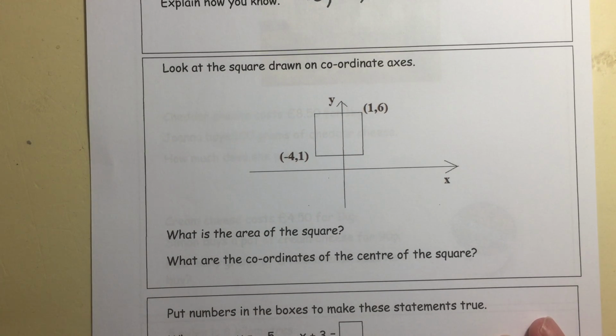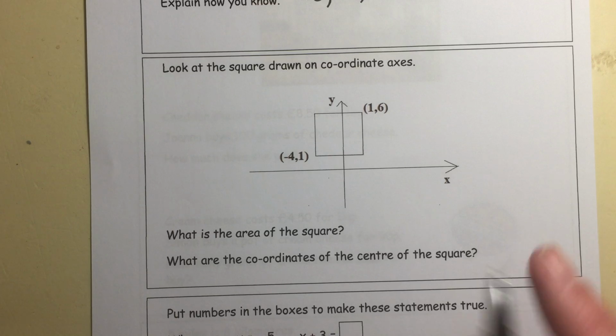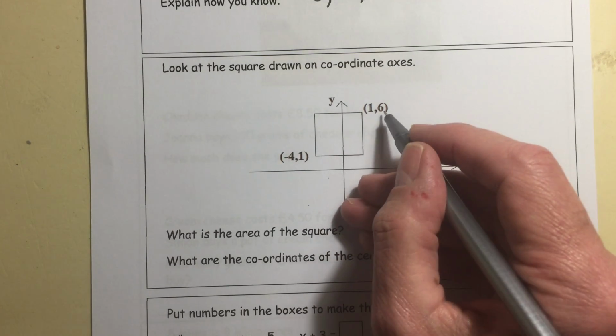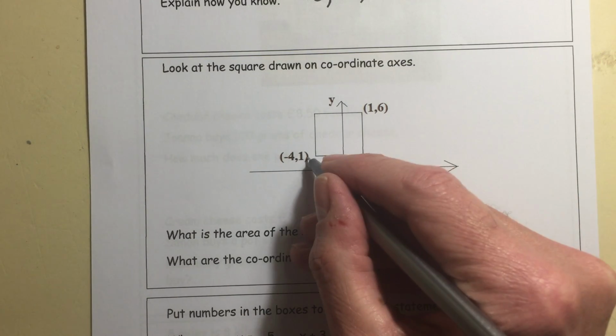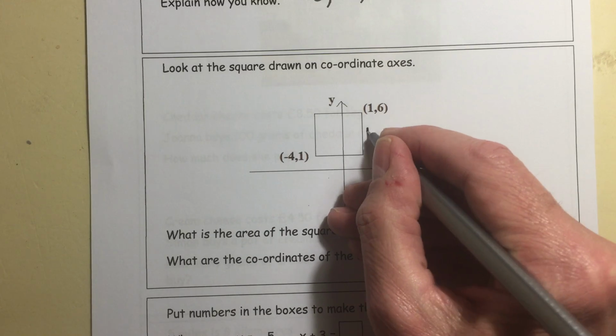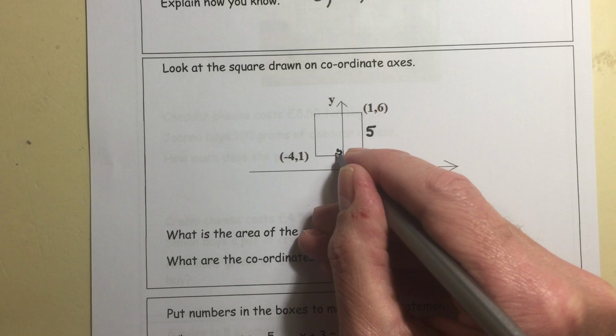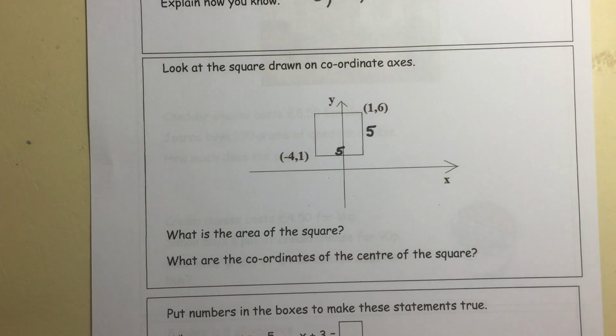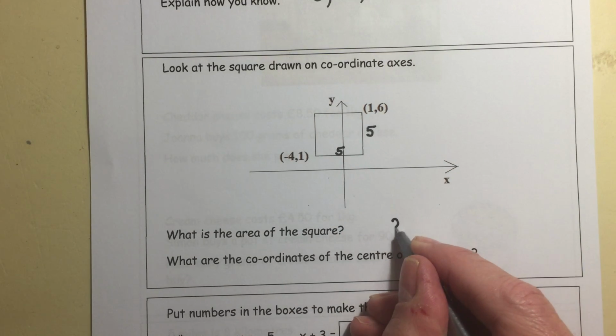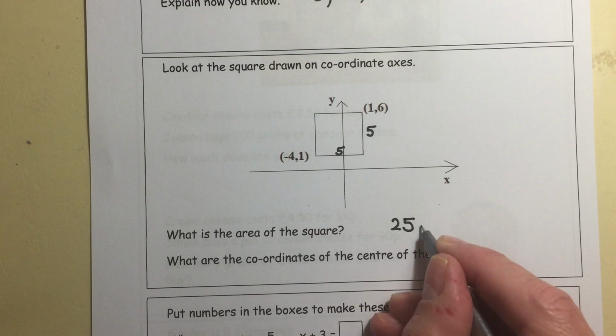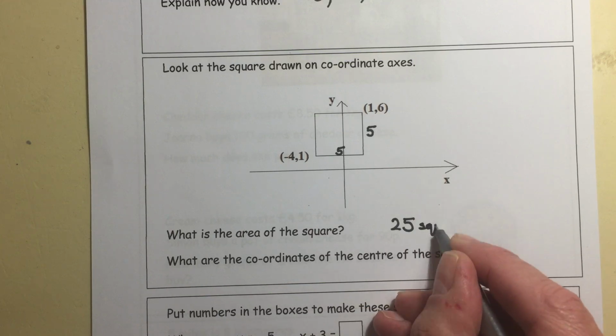Well, we've got a square, so that means all the sides are the same length. That's 6 and that's 1. That's the y value, so it must be a side of 5, and that must be 5 there. So the area of the square is 5 times 5, which is 25 square units.